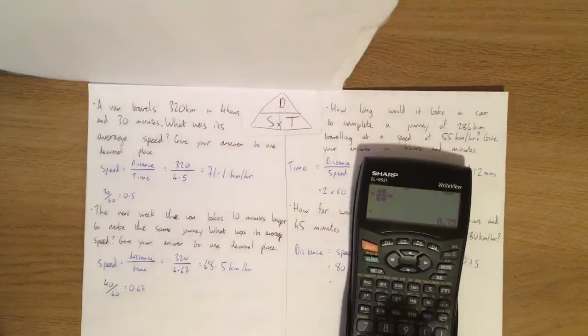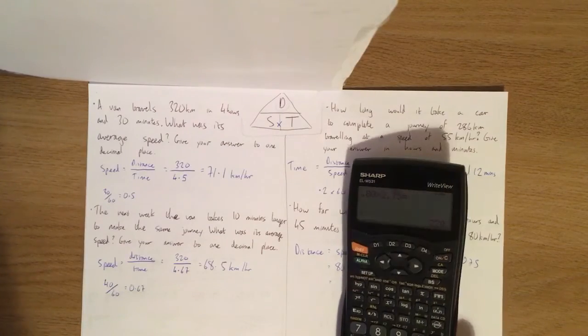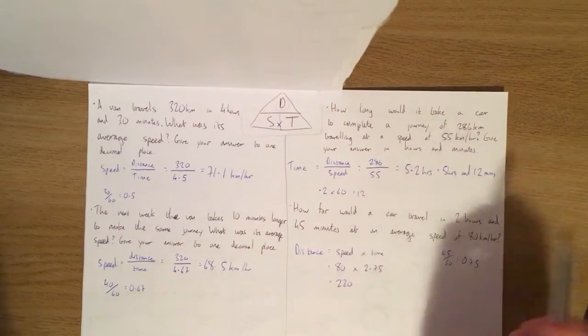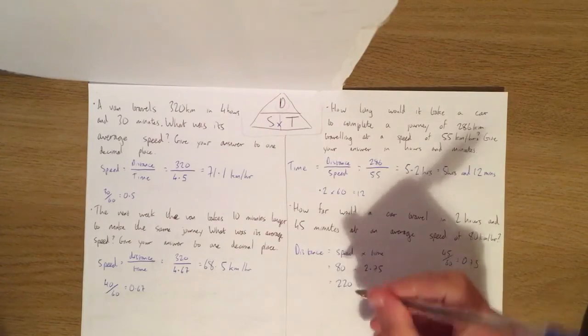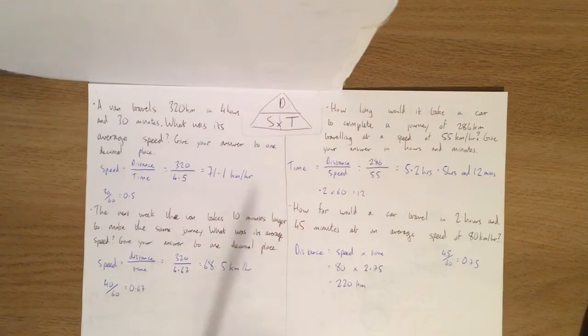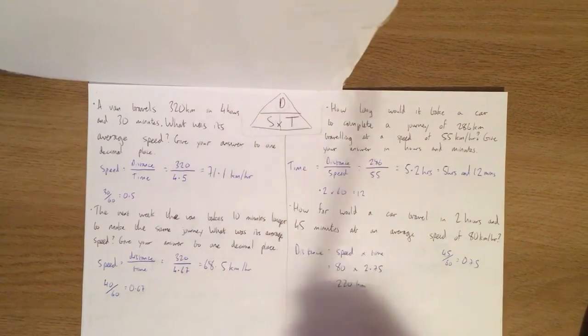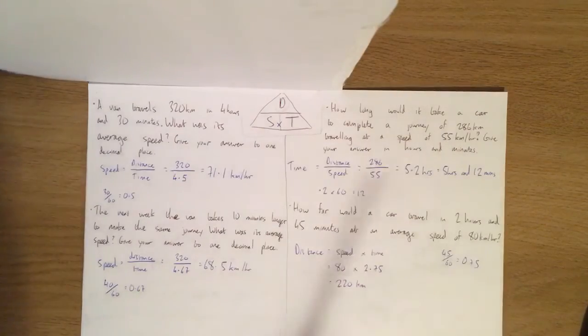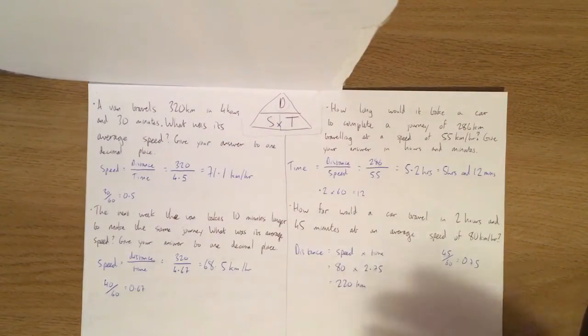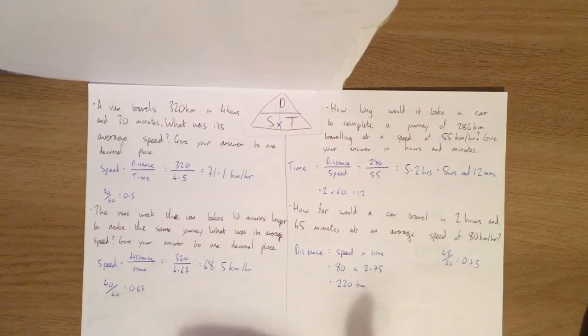So do your multiplying then. 80 multiplied by 2.75 is 220. Kilometers per hour, how far? So my answer must be kilometers. So, speed, distance, and time formulas with the slight added wrinkle or difficulty that my time is not a whole number. I have to deal with decimal hours, or I have to deal with minutes.